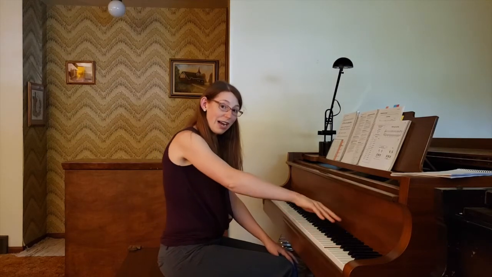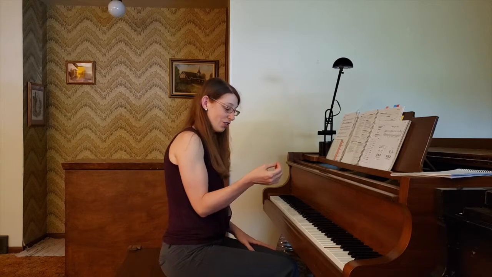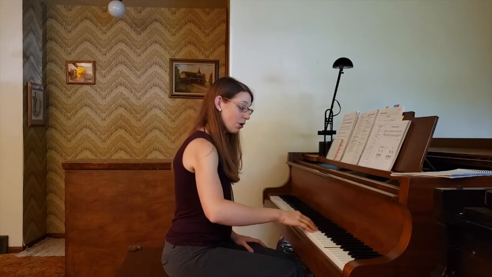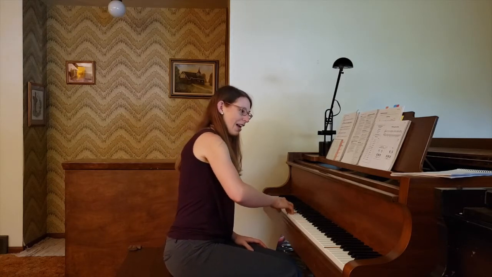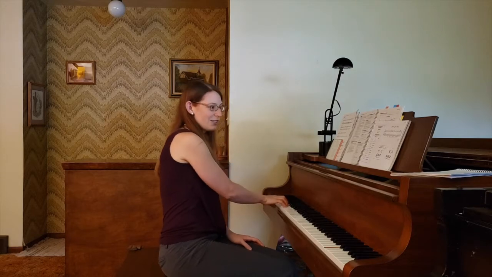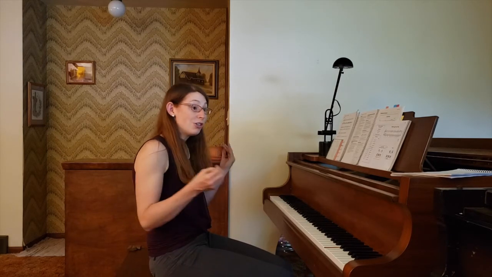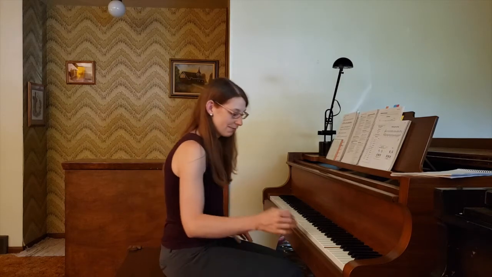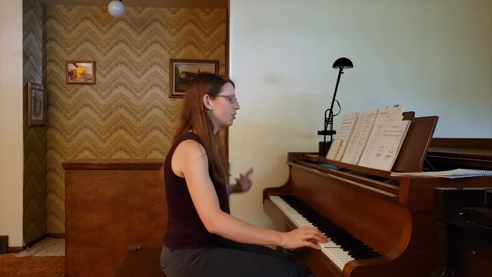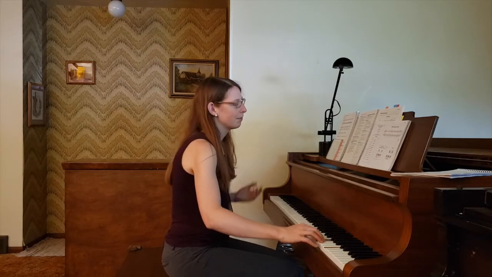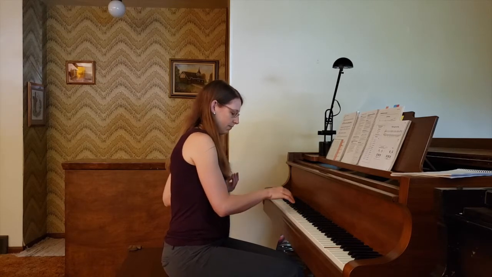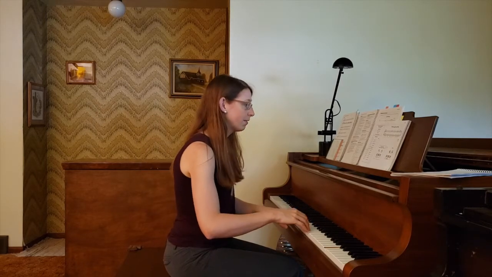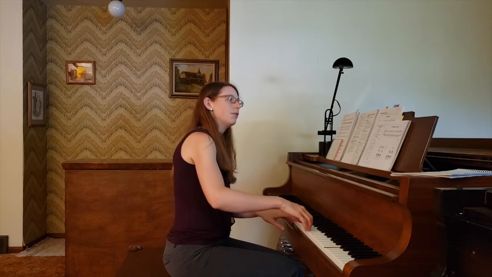So again, try some things in different registers. You could even do do, re, mi, re, do, re, do, re, mi, do. Just the tonal pattern. You could do our original melodic pattern. Here I go. Conversation between two different octaves.